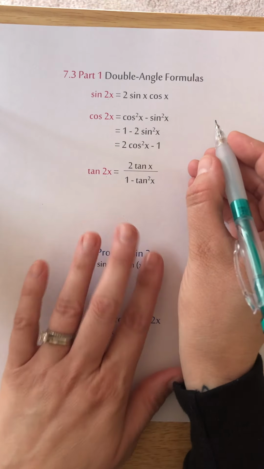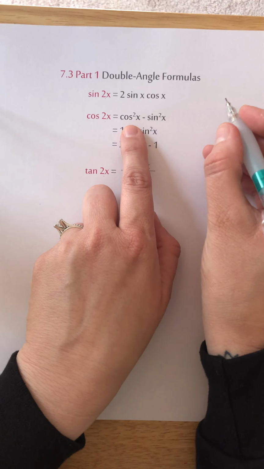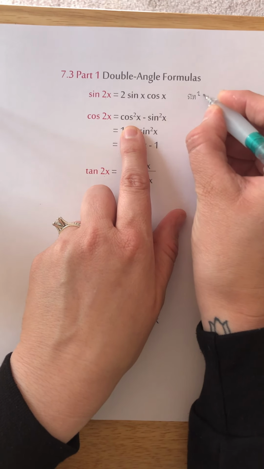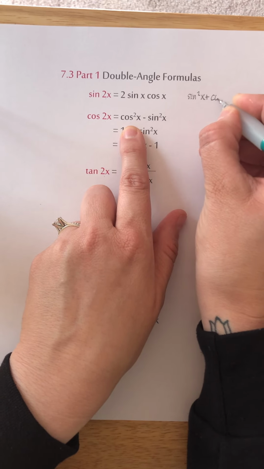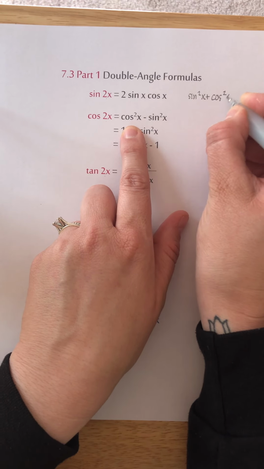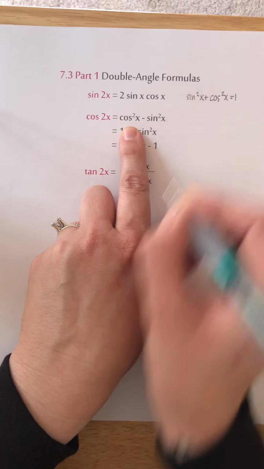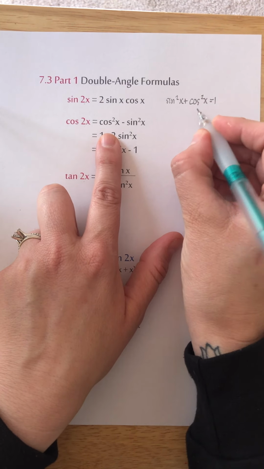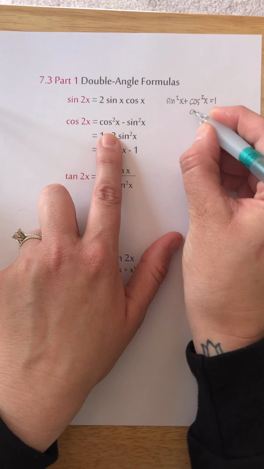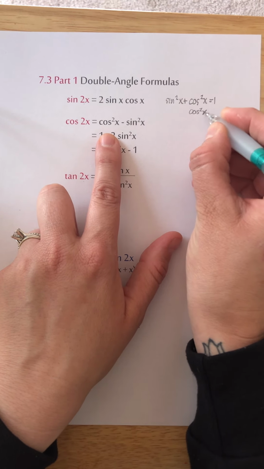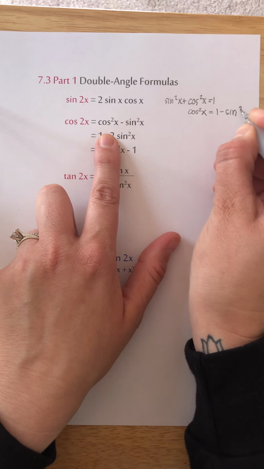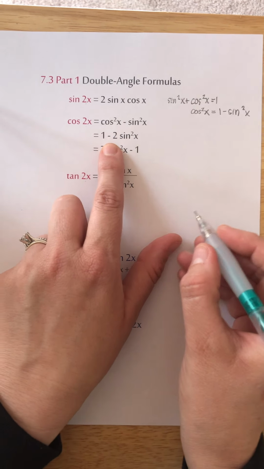Then the way that we come up with the other ones, let's go back to the Pythagorean identity that we know and have used a lot, right? Sine x squared plus cosine x squared equals 1. So what if you got cosine squared x by itself by subtracting the sine squared x over?